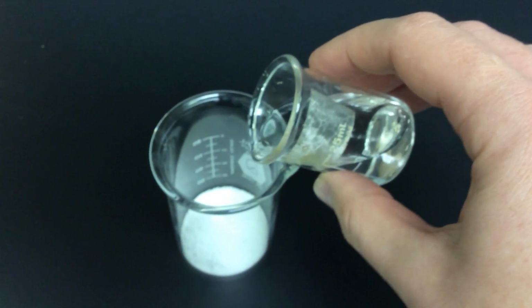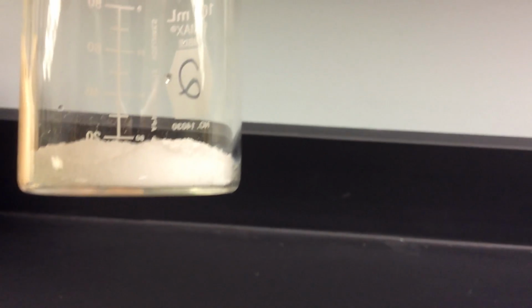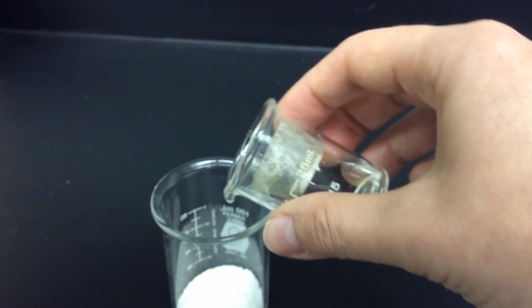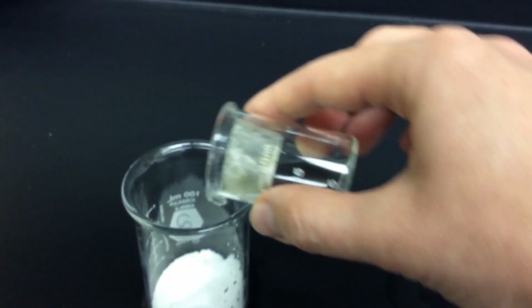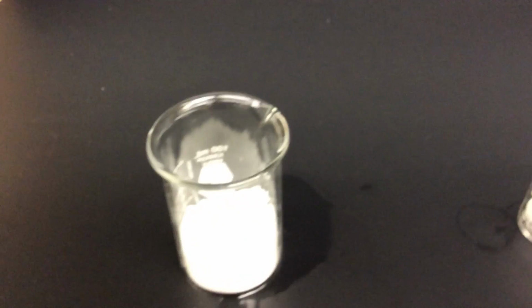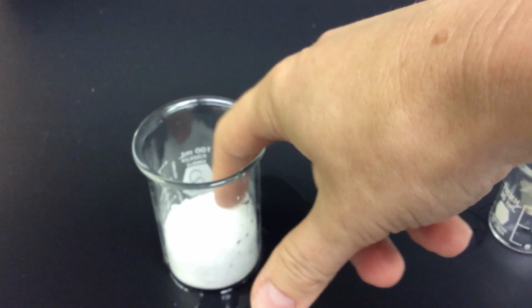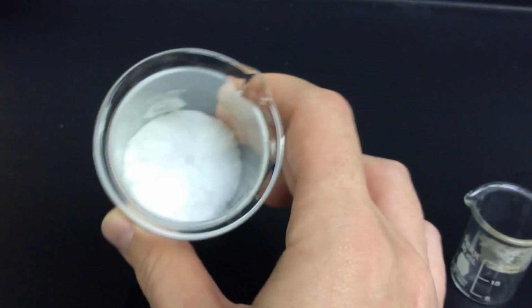So when I do this demo with my students, I add water and look at how much it's growing. And so I add more water, and it's growing again. And then I add more water, right? And it just keeps absorbing. It keeps absorbing, and it'll absorb, I think it's like 300 times its weight, right? So I can keep adding and adding. And when you touch it, it feels dry. It's not wet at all.